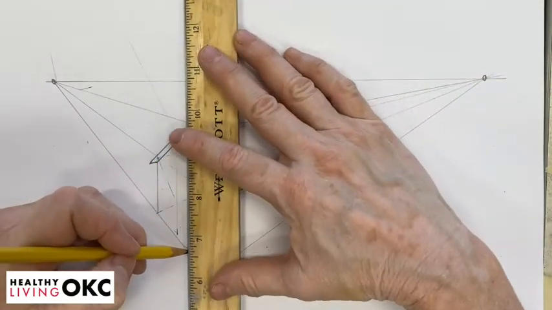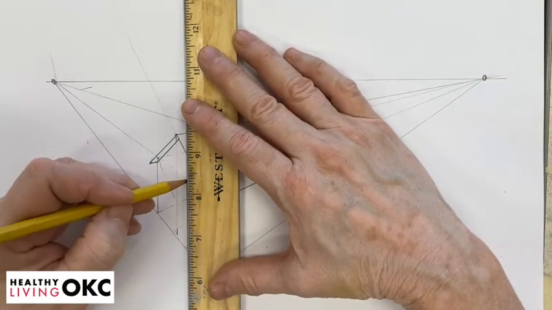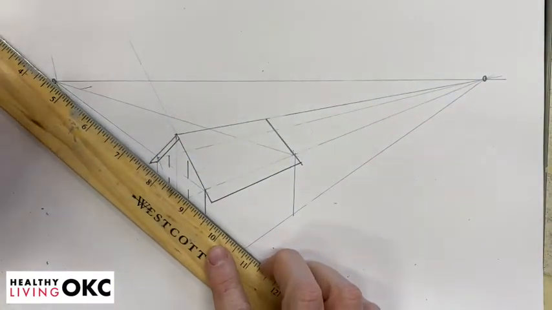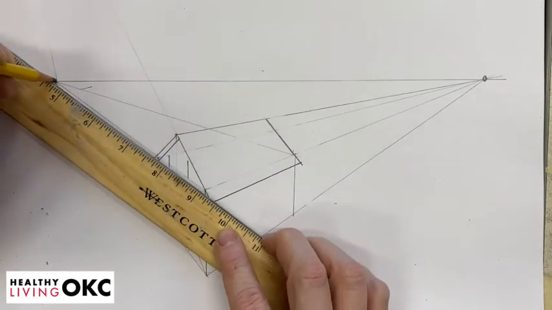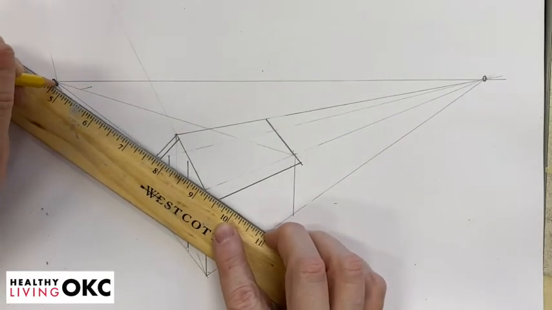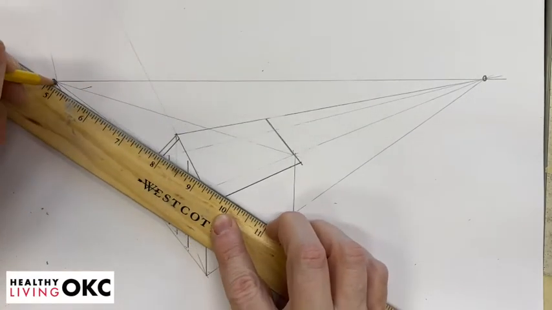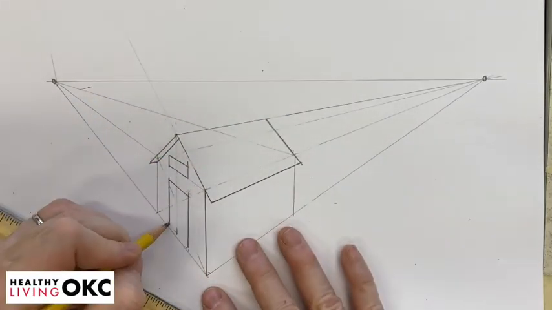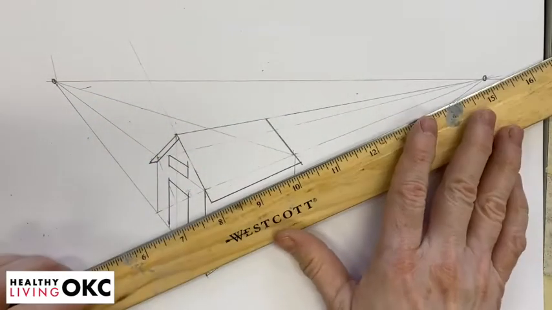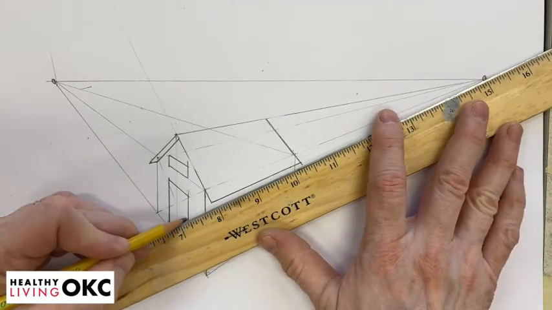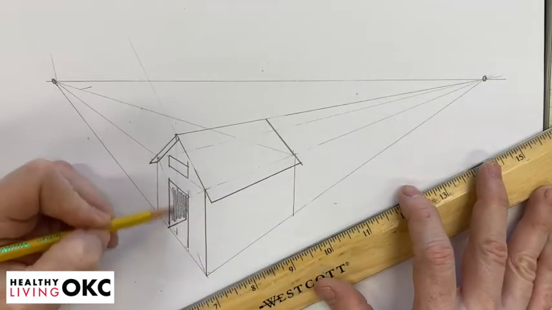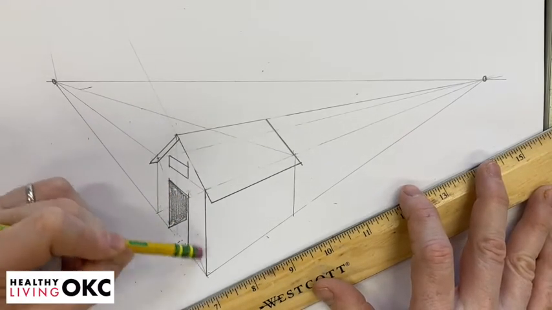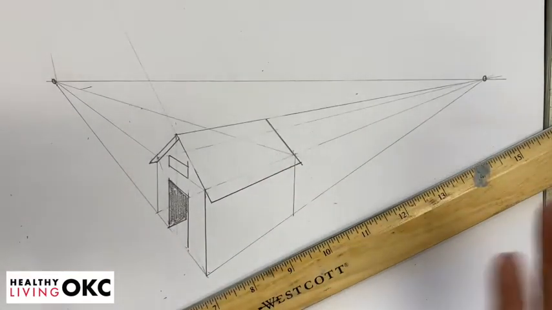You can again put a roof or a door. These lines would be vertical, but everything that's got to go horizontal has to go back to your vanishing point. And if you want to make it look like the door is going in, again, that has to go back to the vanishing point. So you have a simple barn that you can get started with.